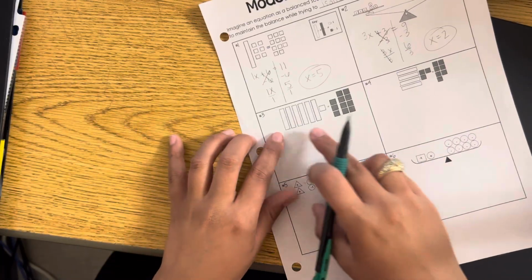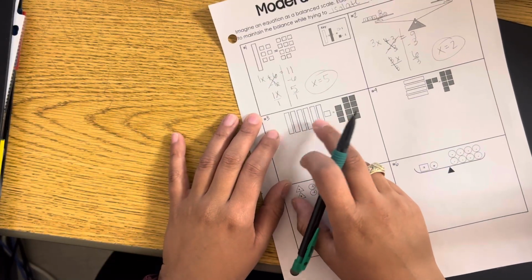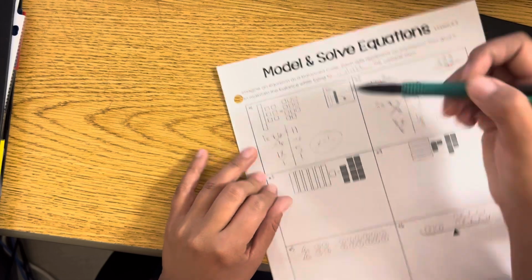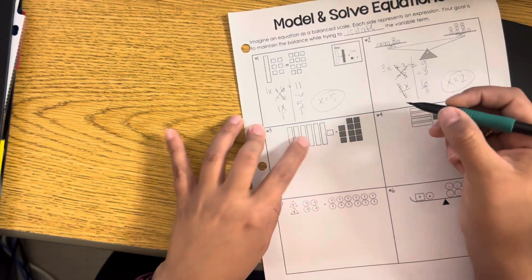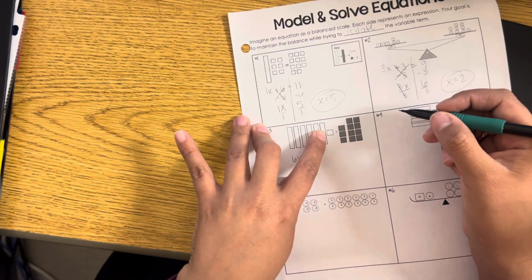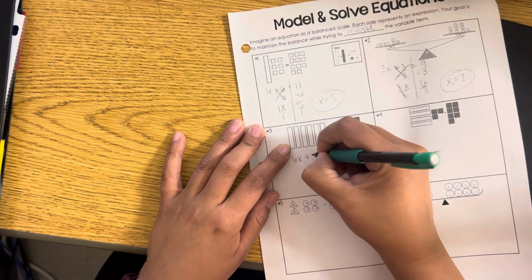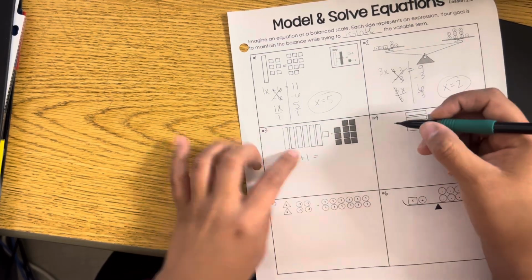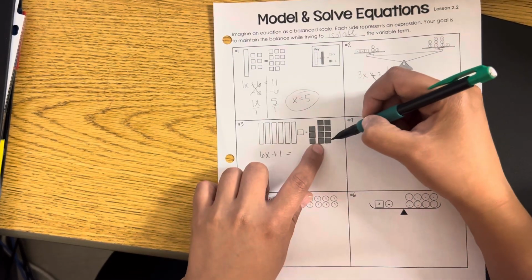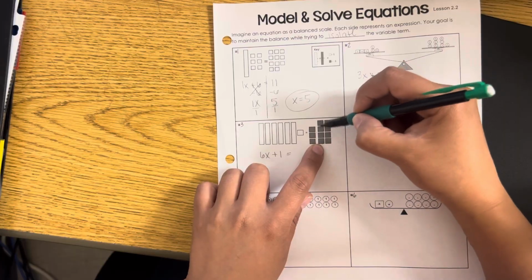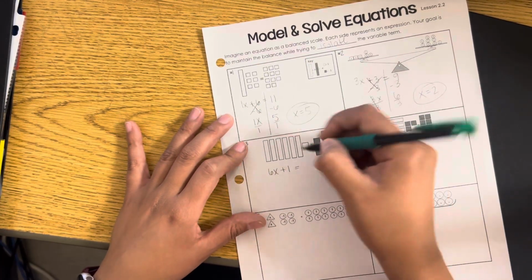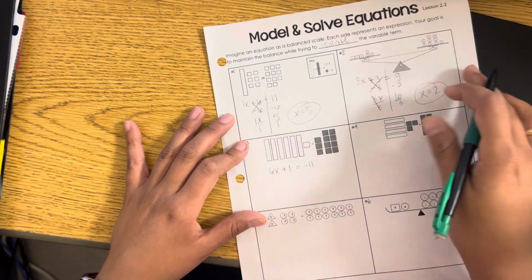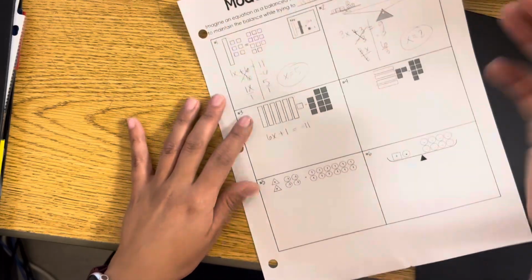So let's keep going. This one has 1, 2, 3, 4, 5, 6 rectangles, which we assume represent x, so 6x. Then there's one white square, which is positive 1, so plus 1. And on the right side, we're going to assume that these are negative squares, 1, 2, 3, 4, 5, 6, 7, 8, 9, 10, 11. But since it's shaded in, we're going to assume that's negative 11, unless we're told otherwise.